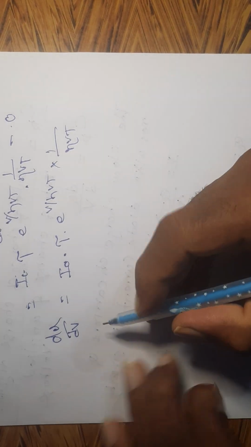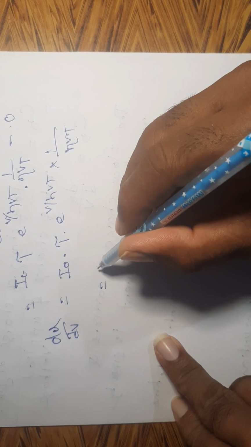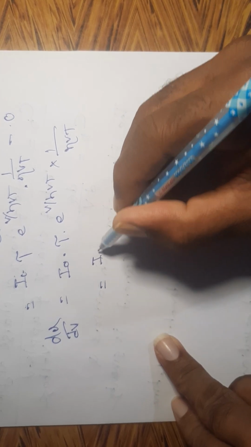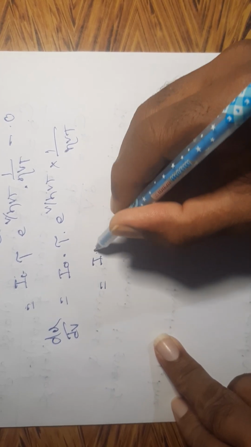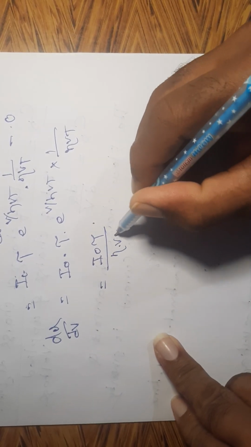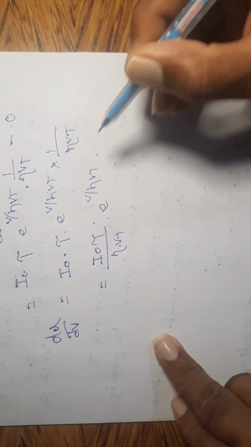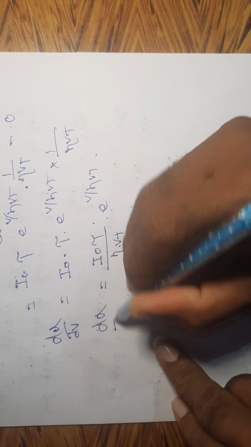Now this can be written as I0 τ divided by ηVT into e^(V/ηVT). This is dQ/dV.